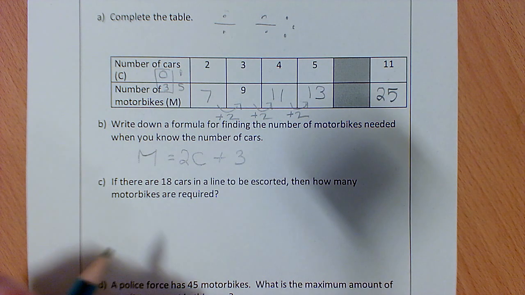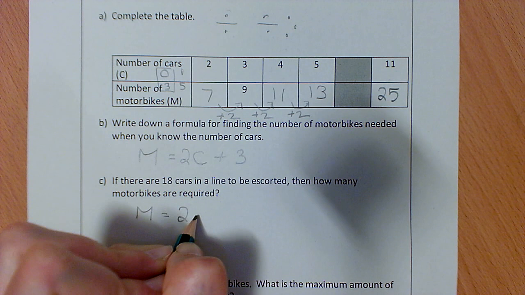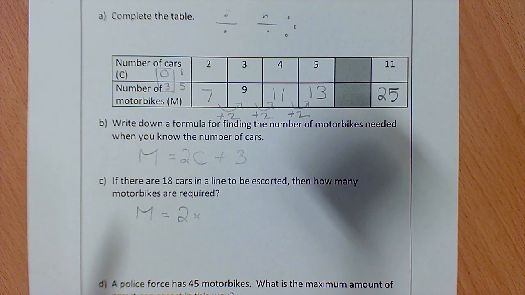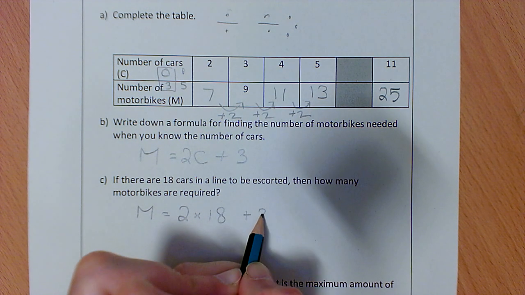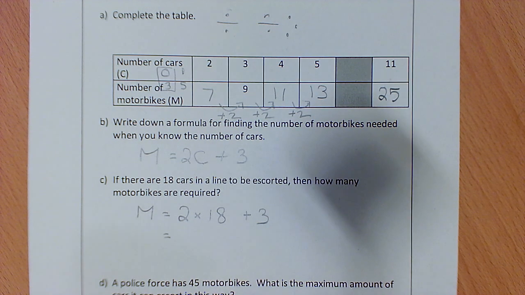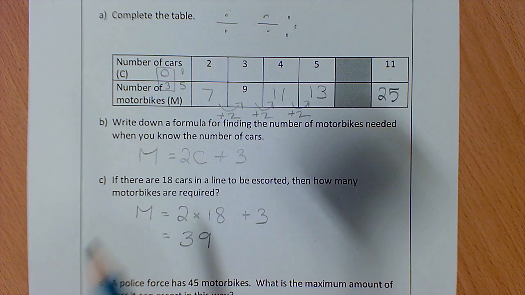Right, similar thing to what we just did for 11. So to get the motorbikes, we go 2 times the number of cars. Don't forget, invisible times sign. So 2 times 18, and we're going to add 3. Again, you can use your calculator for this, it's fine. 2 times 18 equals 36, and we're going to add 3. That's going to give me 39. So 18 cars would require 39 motorbikes.